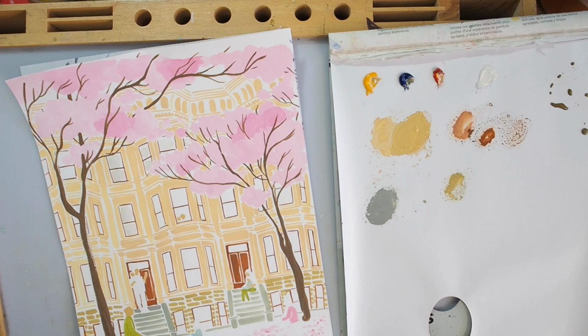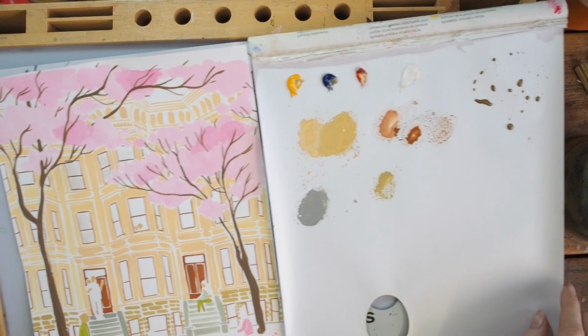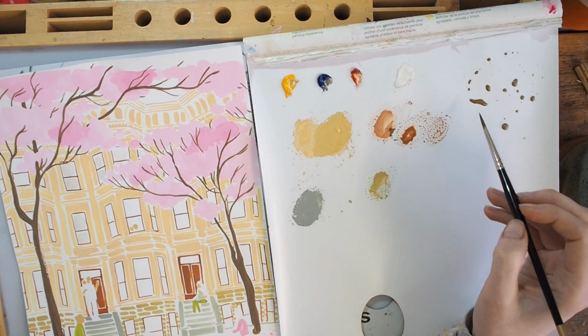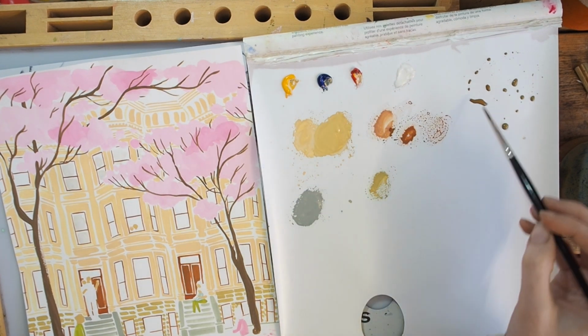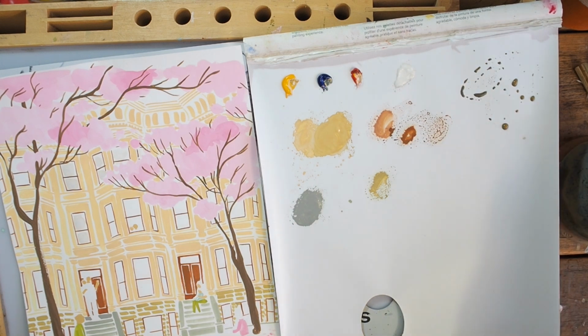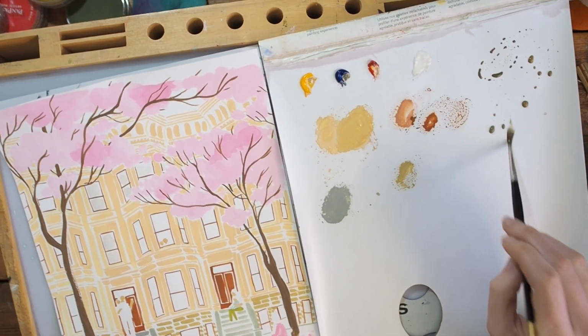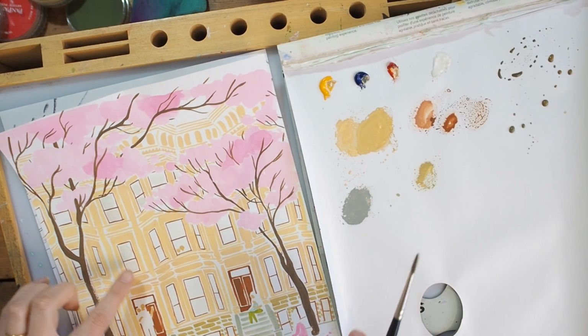It depends on the time of day. If it's nighttime you probably want to go for something warm and glowy if the lights are on, but as it's the daytime I just want something that looks like reflective glass that gives us a bit of a hint that there's something inside, but not too much. So I've just mixed up a very, very watery chromatic grey, just the permanent yellow, flame red and ultramarine with lots and lots of water. So I just want it really, really watery, and then I'm just going to use that colour to fill in the windows.